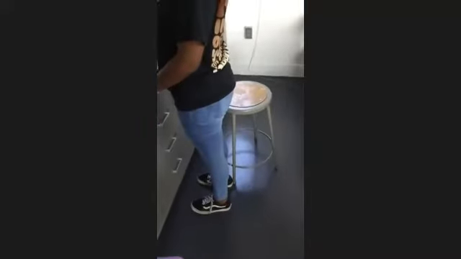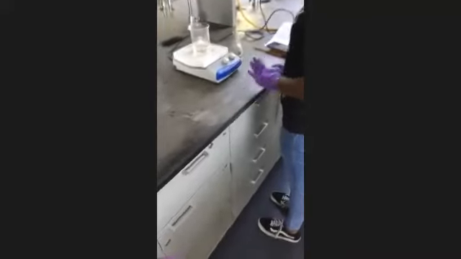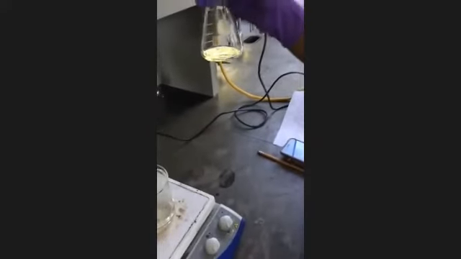Your stuff should have been done already. You can take that off. It's been longer than 5 minutes since it went clear, right? Yeah, there you go. Just sit it on the bench top. I know it's kind of yellowish, but it's good. As long as there's no solid left in there, you're good. So you can see that there's no solid left. All of your salicylic acid went into solution.